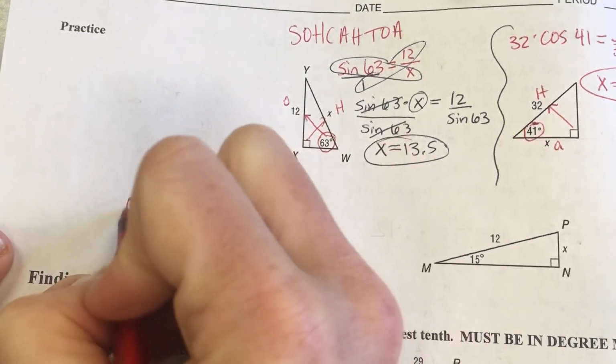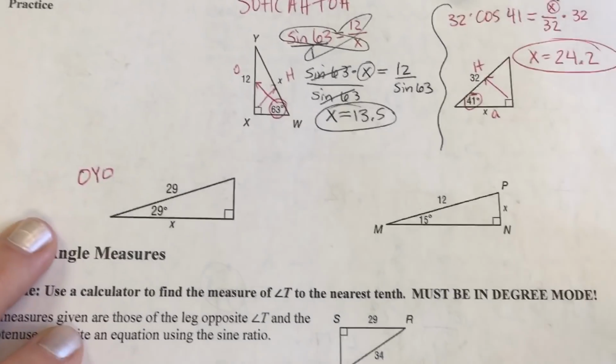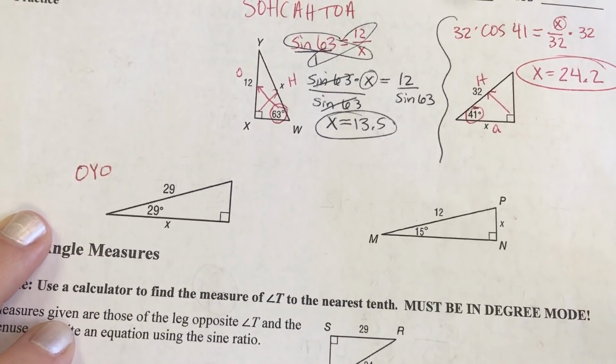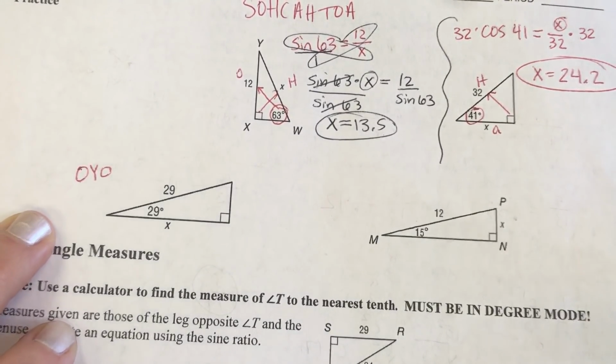All right, pause the video. Try these next two on your own. So go ahead and pause it and then hit play when you're done and see if you have the correct answer.